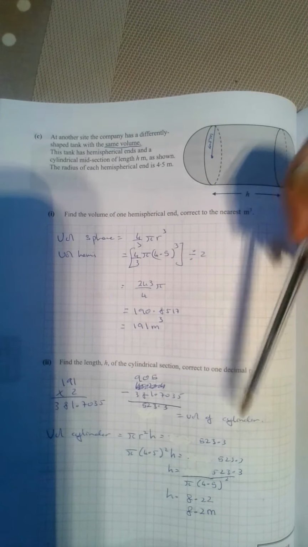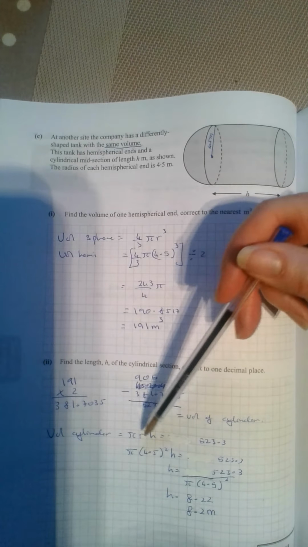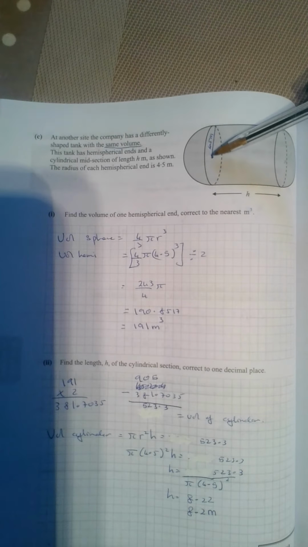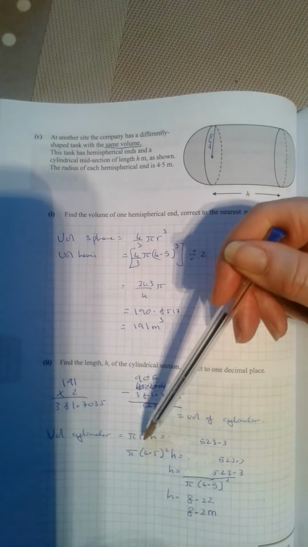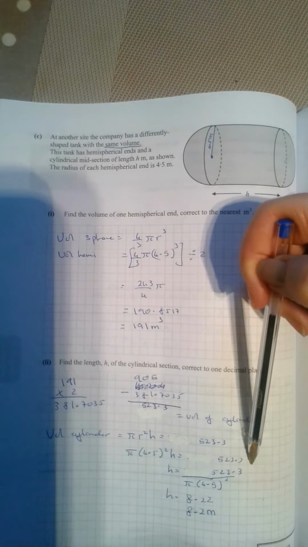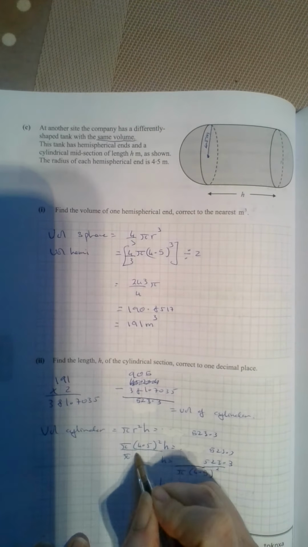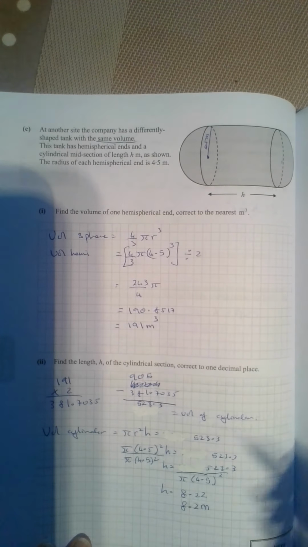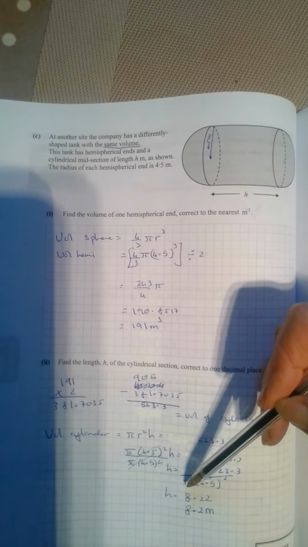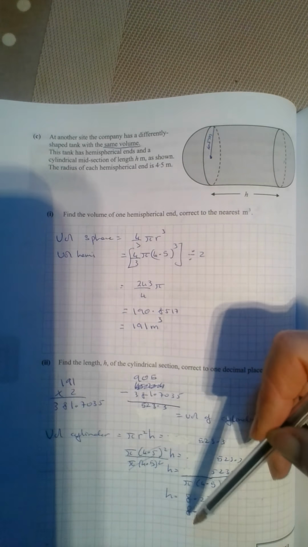Okay, so that's the volume of the cylinder. And what am I looking for? H. So volume of a cylinder and H, that's what I'm looking for. So I get my formula, pi r squared H is equal to 523.3 from here. Again, as I said, this cylinder also has a radius of 4.5 meters. So I put 4.5, sub it in. We get that is equal to 523.3. I divided both sides by pi bracket 4.5 squared. So that cancels, goes into each other once, and I'm left with H. And on this side, I also divide it by pi times 4.5 squared. Work all that out, and we get 8.22. And it says correct to one decimal place, so 8.2 meters.